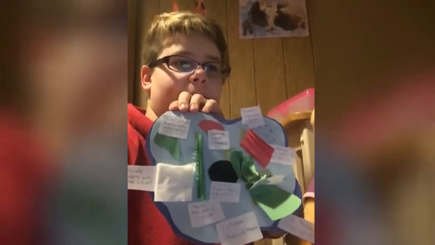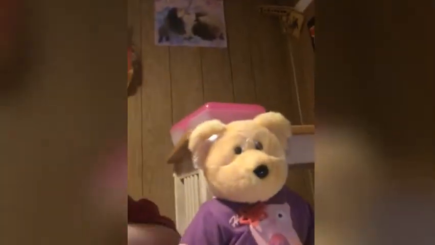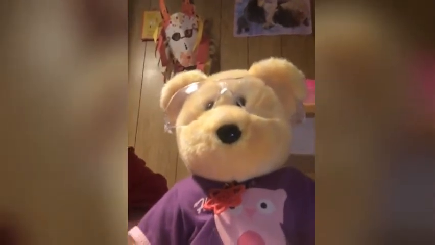Let's take a look at an animal cell. These are the cells that make up you and me. Miss Hammarlund, that model is terrible. Yeah, I know, but that's besides the point.